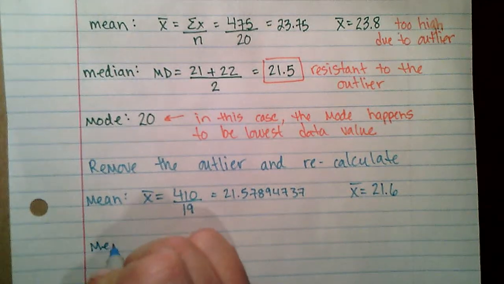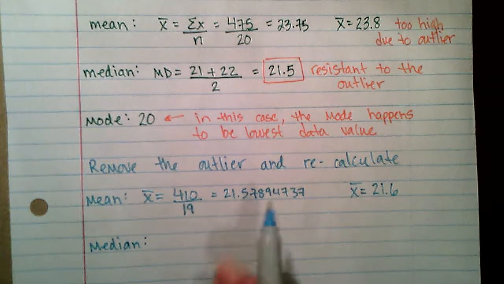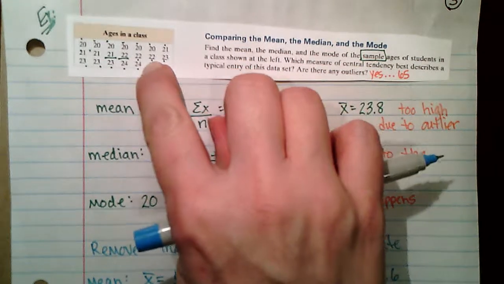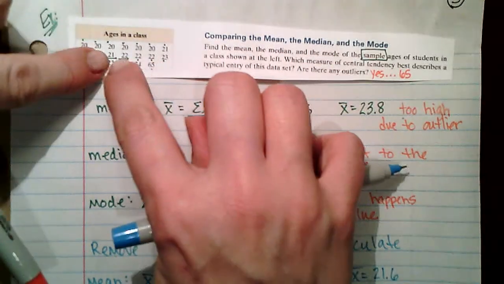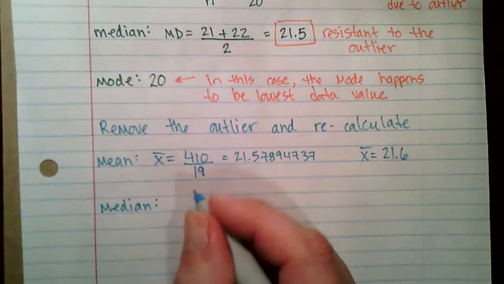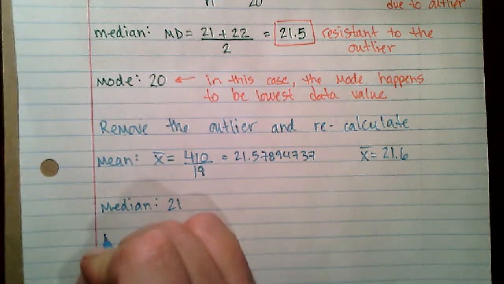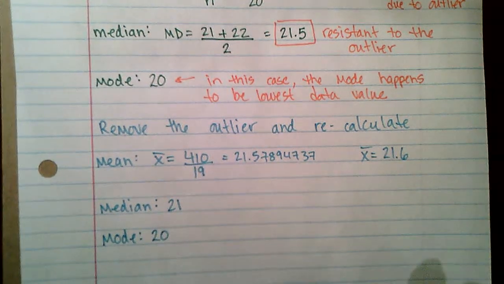The median, if I take off the 65, then I have an odd number of values. And if I count in to the middle, that's going to put me at 21. So my median will be 21. And the mode is actually going to be unchanged at 20.